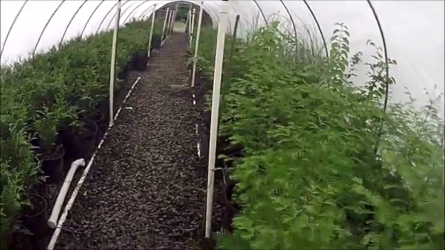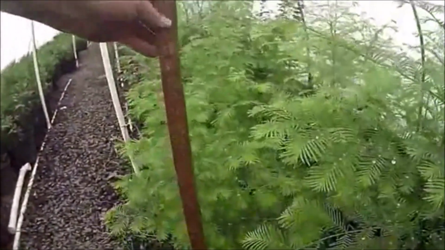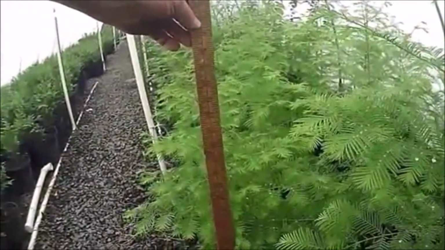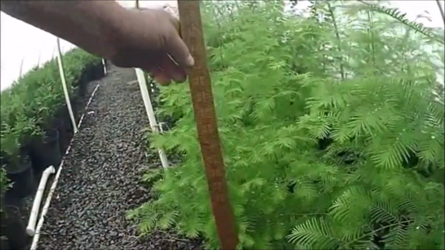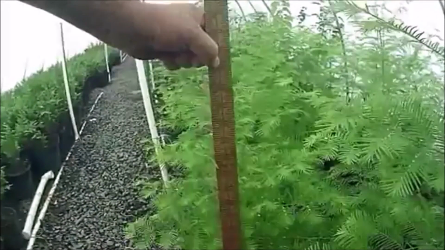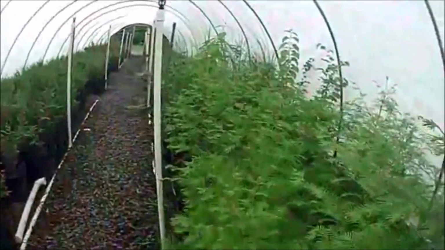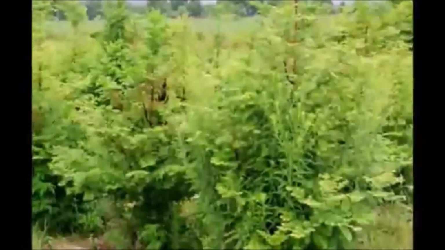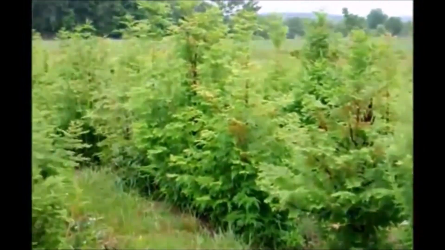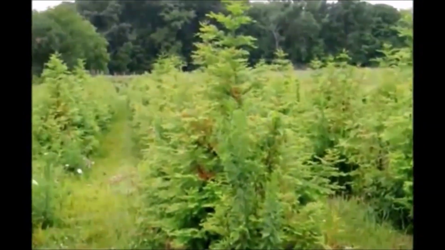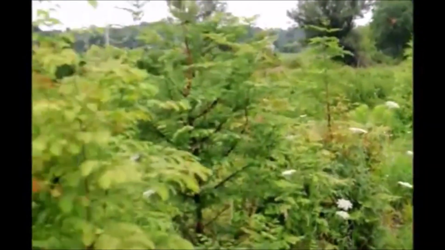At Highland Hill Farm, we grow both the dawn redwood and bald cypress. We sell them from small seedlings up to large trees. These are our seedling dawn redwoods in pots growing in a greenhouse. They're about 24 inches tall. We also have in the field these 5 to 6 foot dawn redwoods that were planted only 2 years ago.